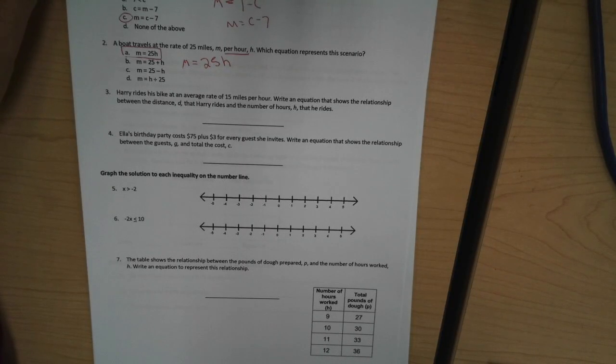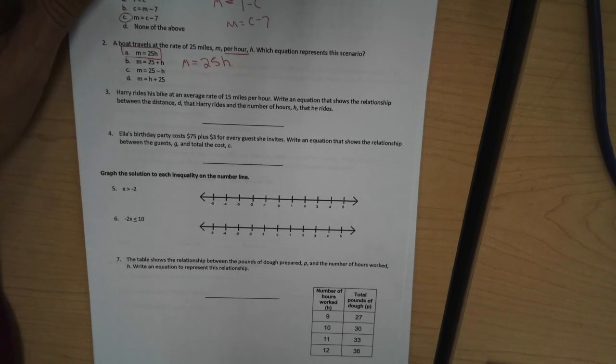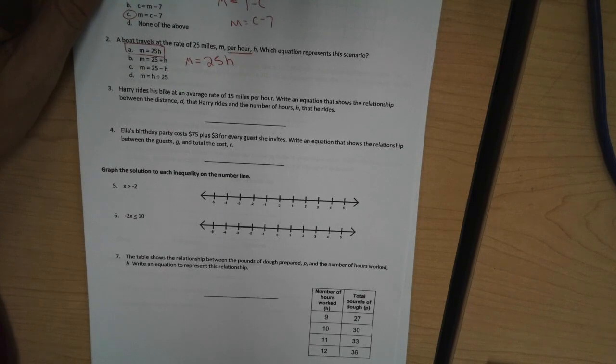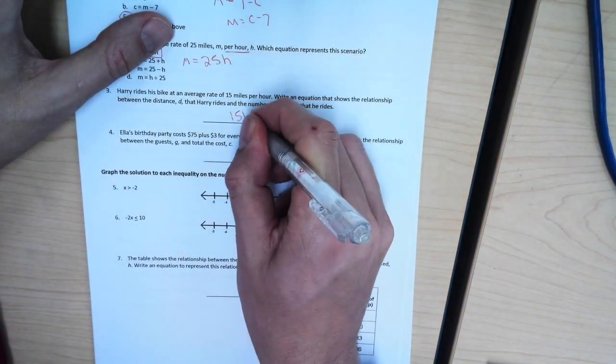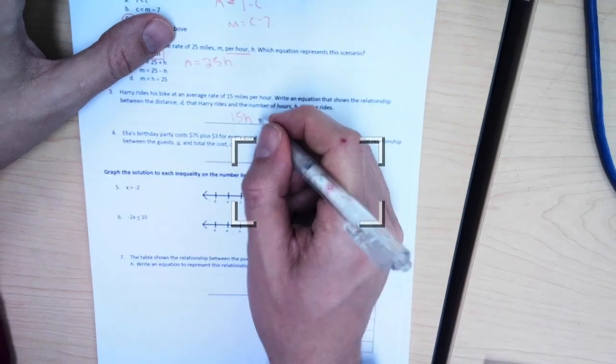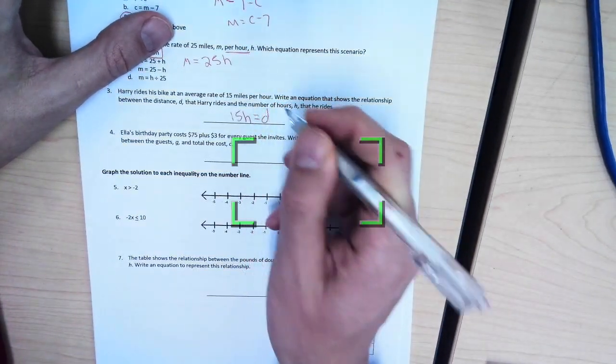Harry rides his bike at an average rate of 15 miles per hour. Write an equation that shows the relationship between the distance d that Harry rides the bike and the number of hours h that he rides. Per hour again, so we'll have 15h is equal to our distance.